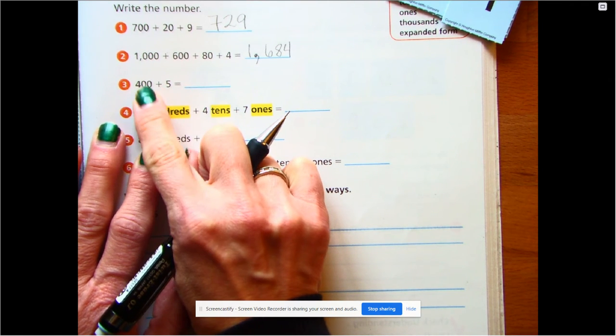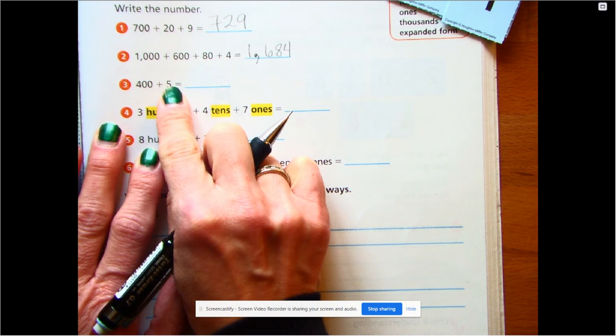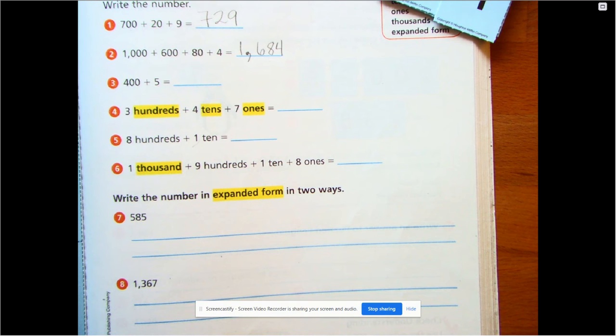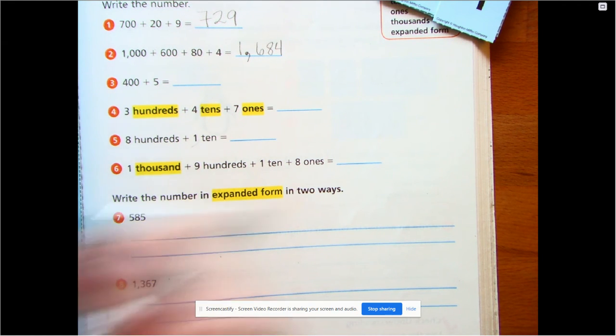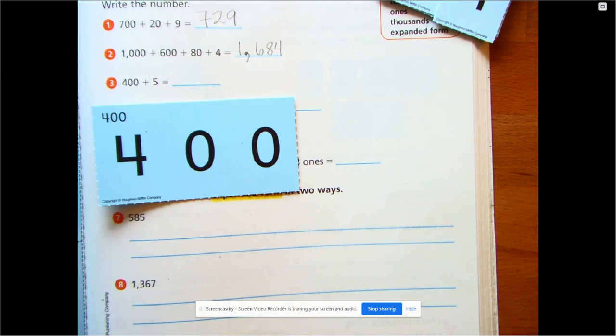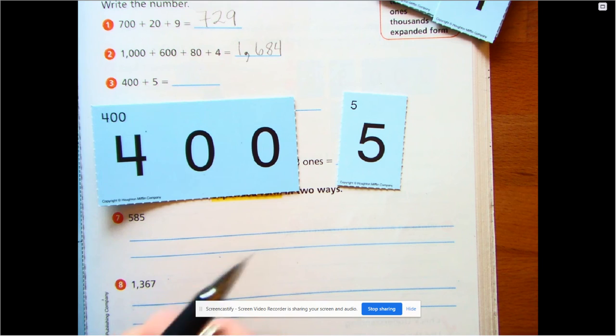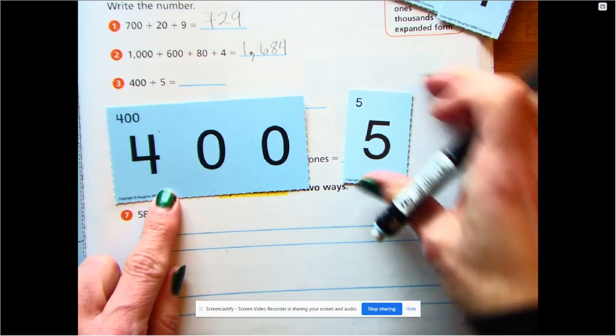If I have 400 plus 5, think about that, right? 4 hundreds, could draw a picture of it if you wanted to. 4 hundreds. Do I have any tens? I do not. And 5 ones, right? There are no tens.